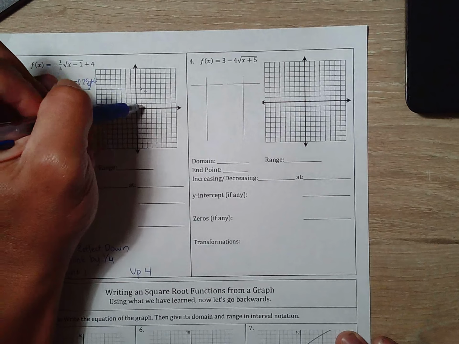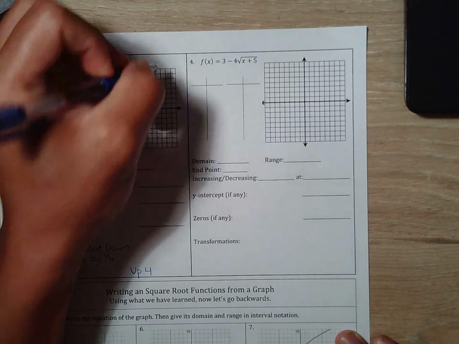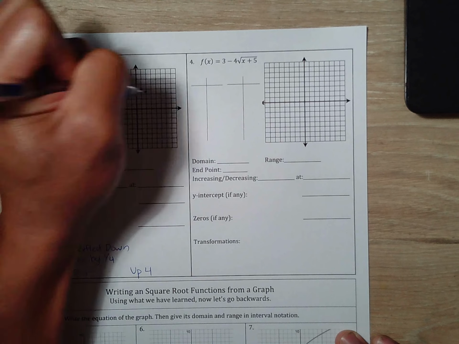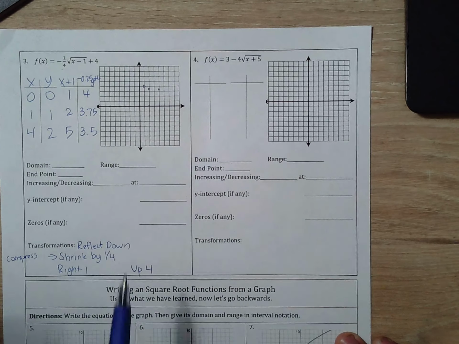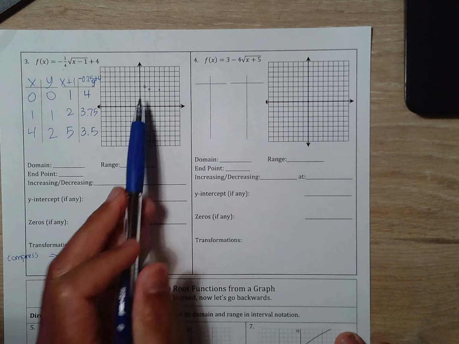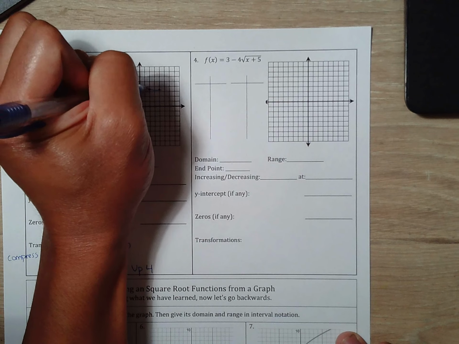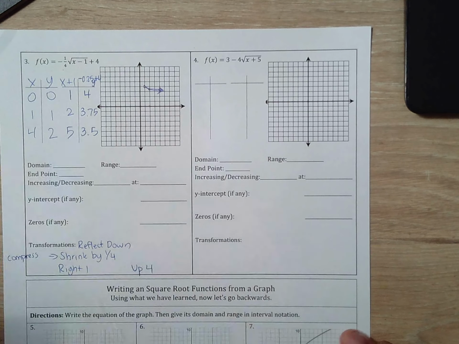Let's see, 5 would be 1, 2, 3, 4, 5, 3.5. Maybe I should have graphed this point a little bit higher, but I mean, it's so close, right? It's a little bit tougher since this graph is a little bit smaller. But yeah, that would be our graph.